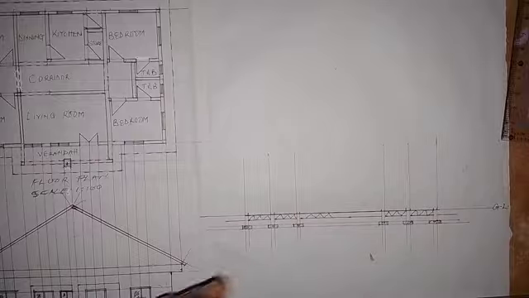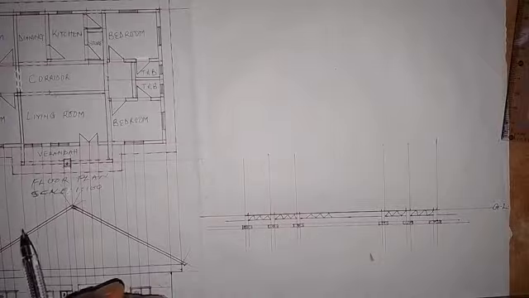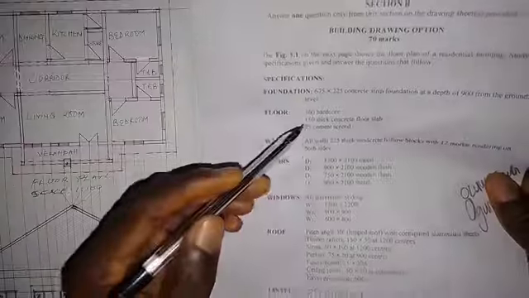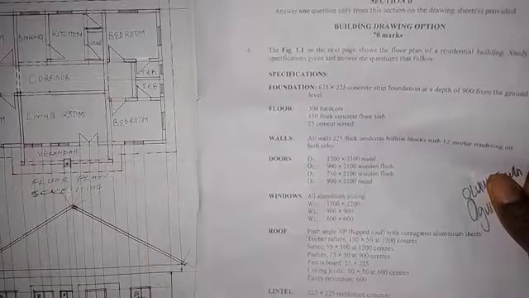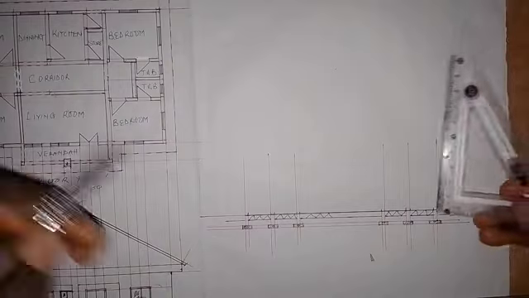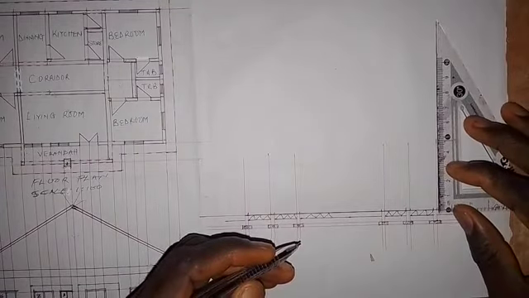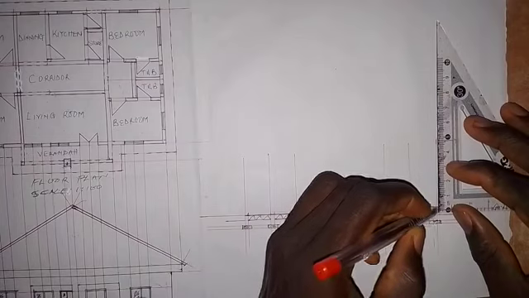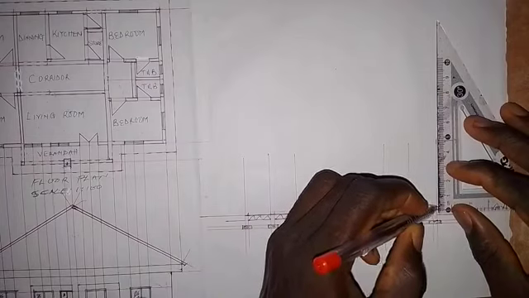Alright, so that is the hardcore there. So next we go to the concrete slab. The thickness of the concrete slab is 150. So 150 by 100 gives us 1.5. So let's make it 2 millimeters. So we take 2 millimeters here.